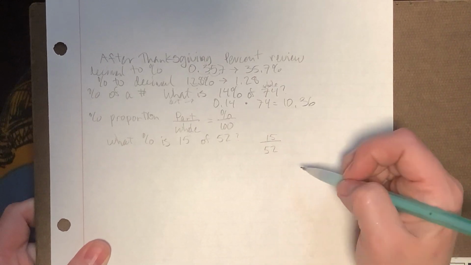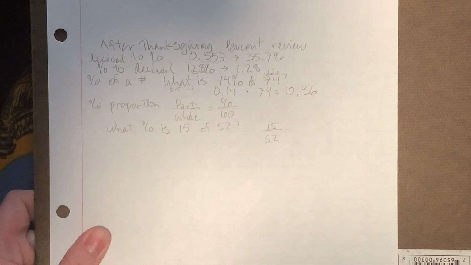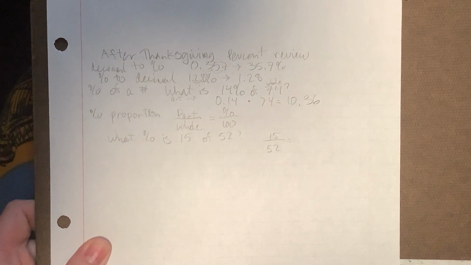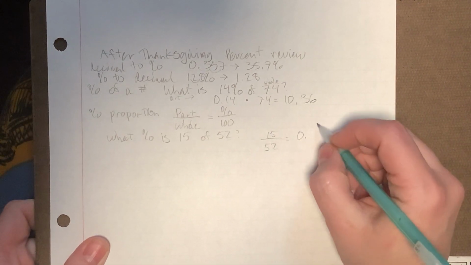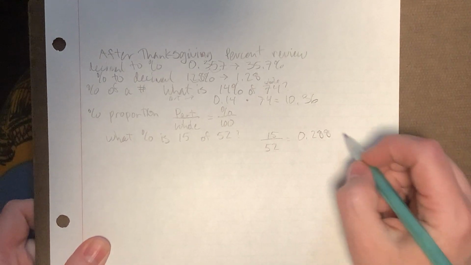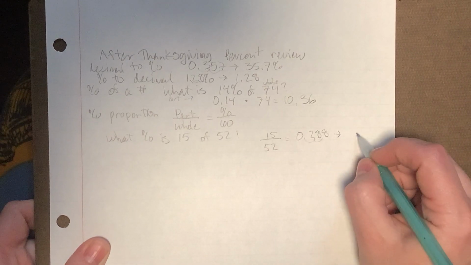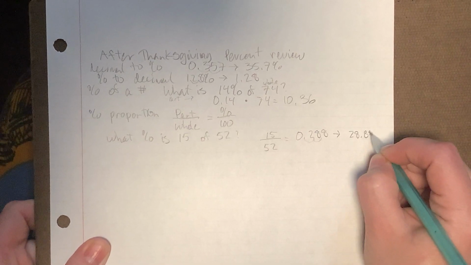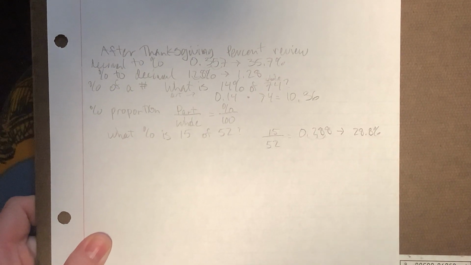And remember, when we have our part and our whole and we're looking for a percent, we can actually go straight from there and put it in the calculator to get the decimal form of the percent. So 15 divided by 52 is 0.288, and that's rounded. I'm going to leave it there. And then to change it from a decimal to a percent, 28.8%. Done and done.